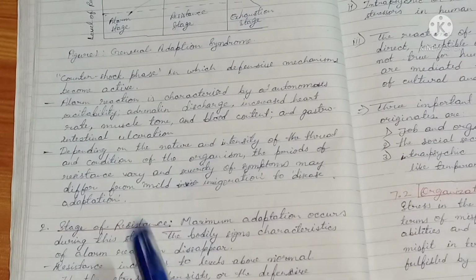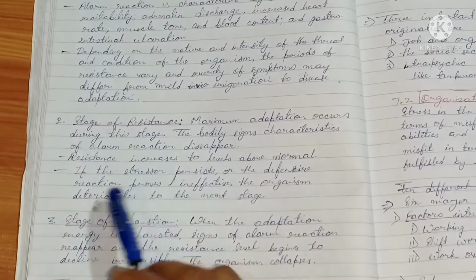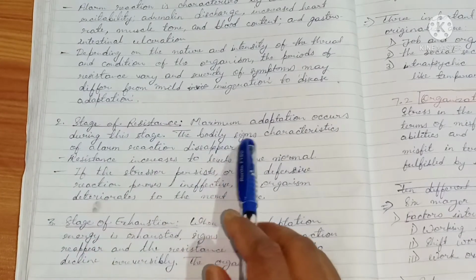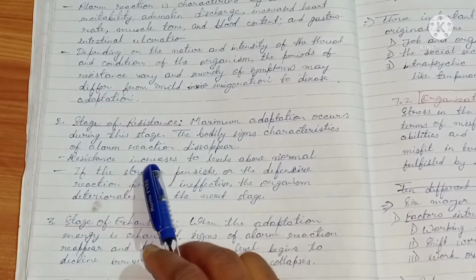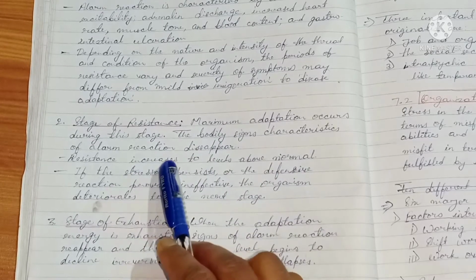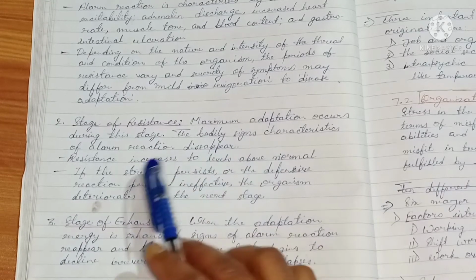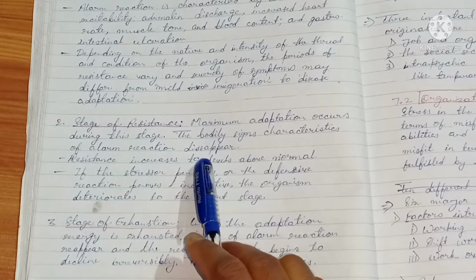Okay, then the second stage given is the stage of resistance. In the stage of resistance, maximum adaptation occurs. The bodily signs characteristic of alarm reaction disappear.